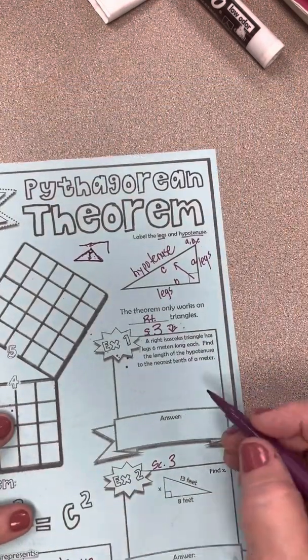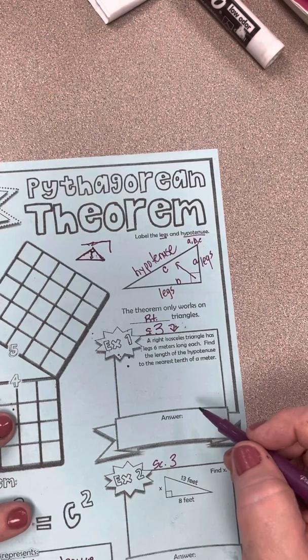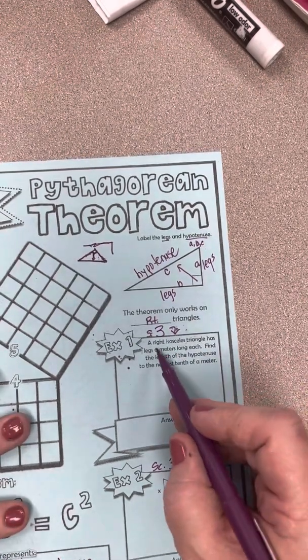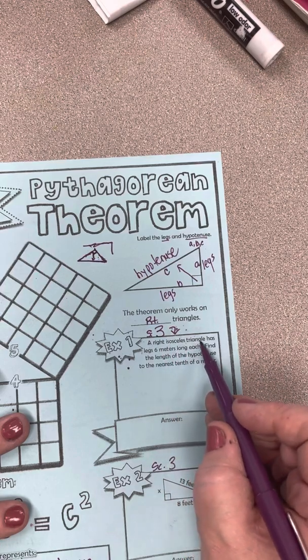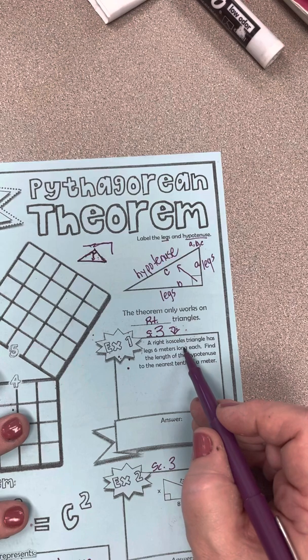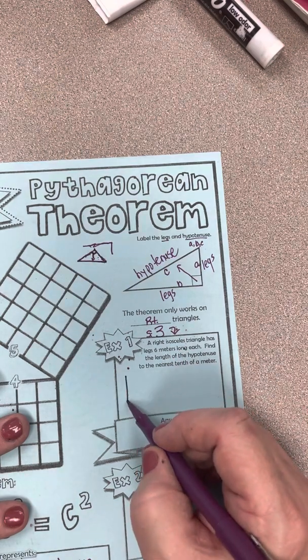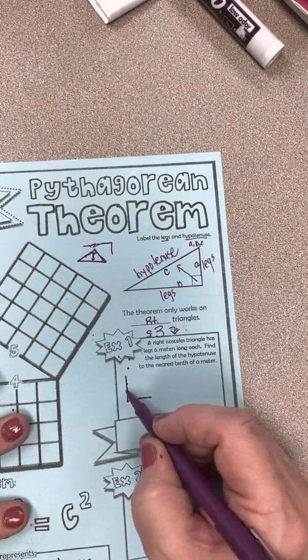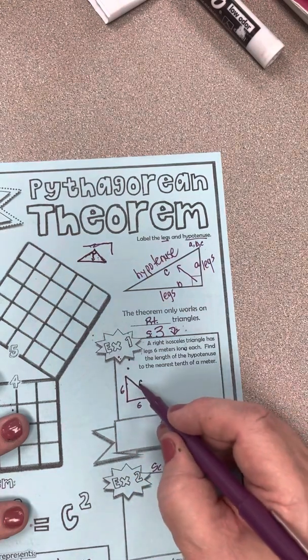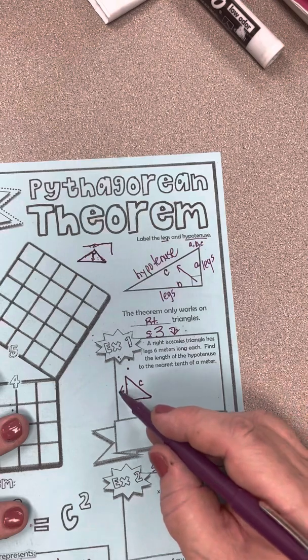All right, now let's go to our score 3. This is score 3. We're only going to do one today. When we come back tomorrow after our test, we're going to practice some more. So this tells us a right isosceles triangle has legs 6 meters long. So I know that isosceles means that these two sides are the same length. Okay, but it doesn't tell me C. I only know A and B.